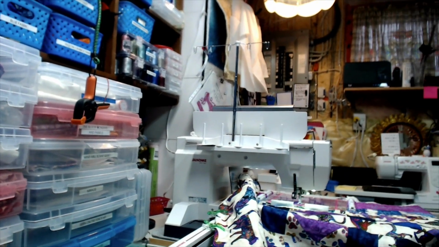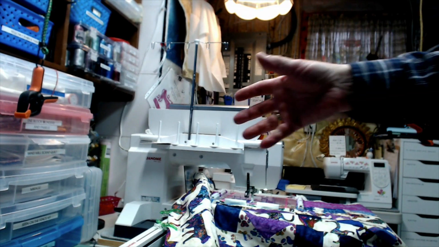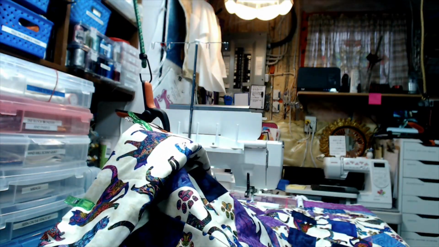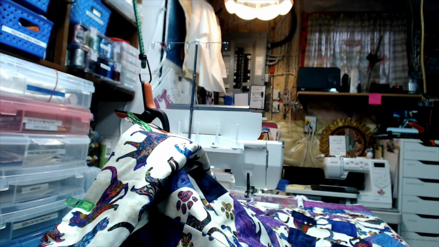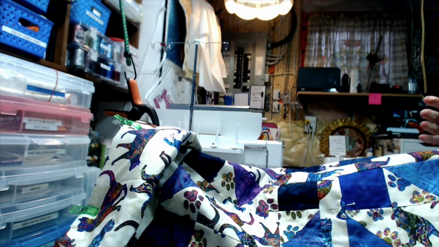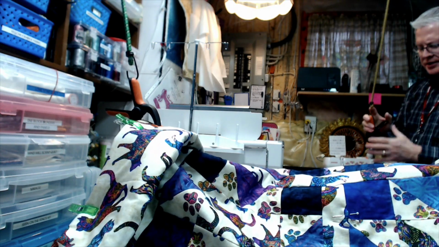So there's my hooks. And I'm going to take this one, which I wasn't using before, but now I have a need for it. And I'm just going to hook it right there. Now I know I'm blocking your view, but got to. And then this one, and this one over here.